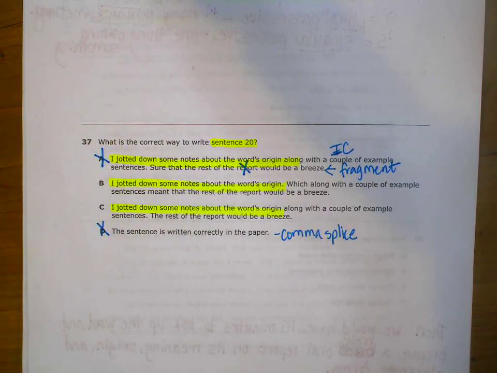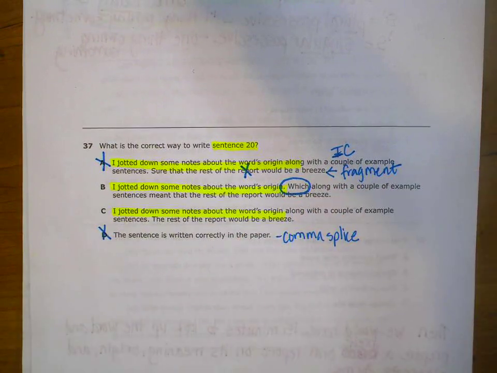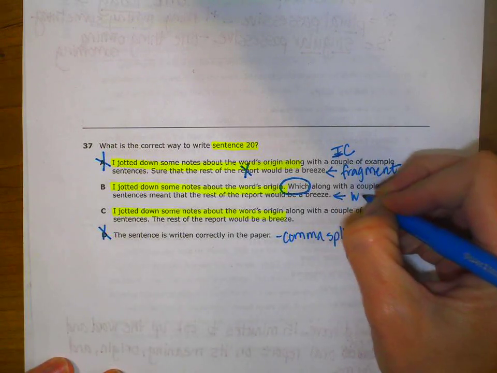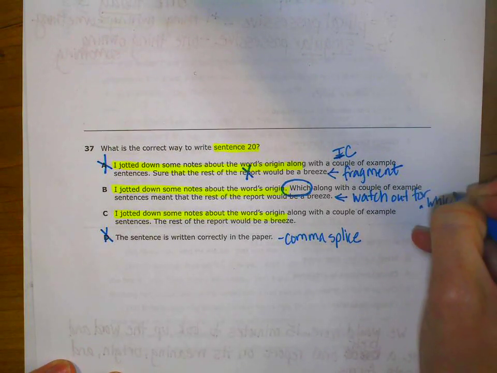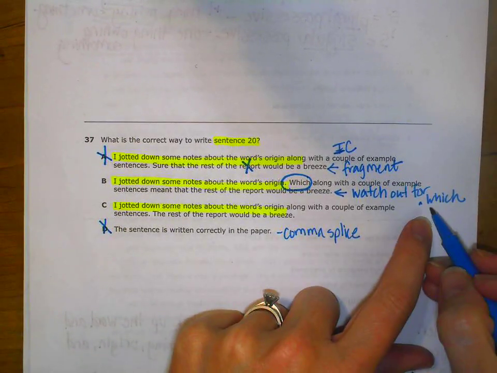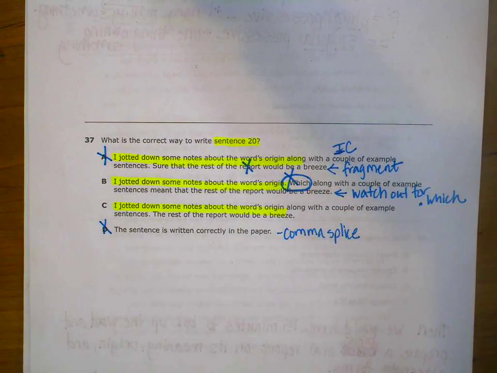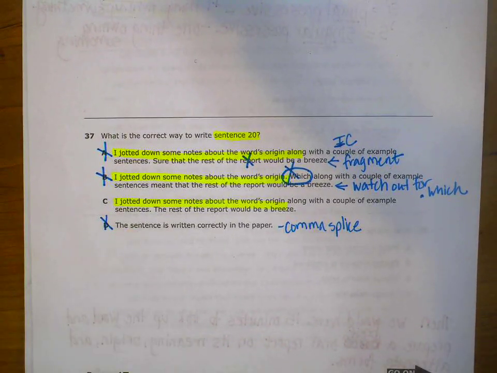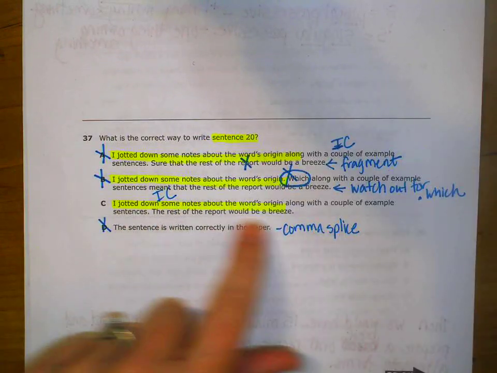I jotted down some notes about the word's origin, period, which along with a couple of example sentences meant that the rest of the report would be a breeze. And we know we need to watch out for period, which. This period which is going to be wrong unless it has a question mark at the end. It's another fragment. I jotted down some notes about the word's origin along with a couple of example sentences, period. I see. The rest of the report would be a breeze.